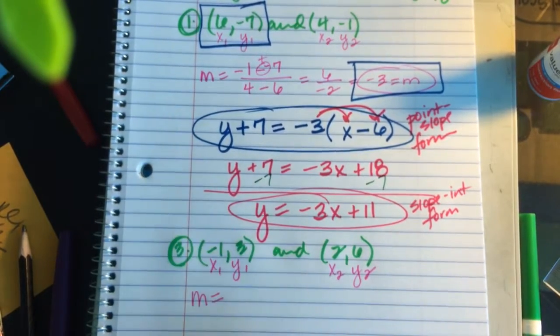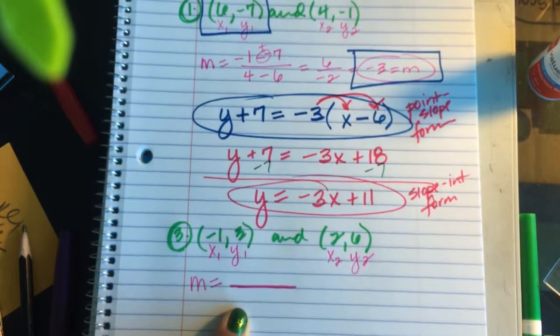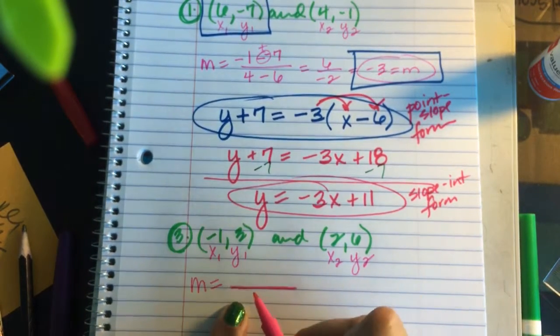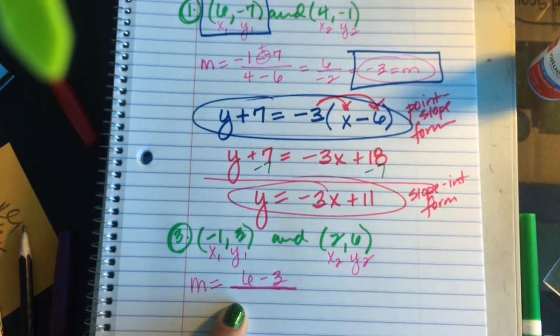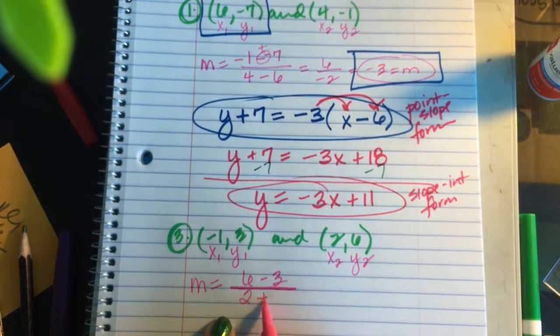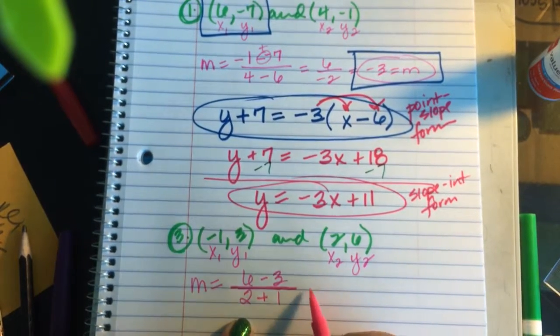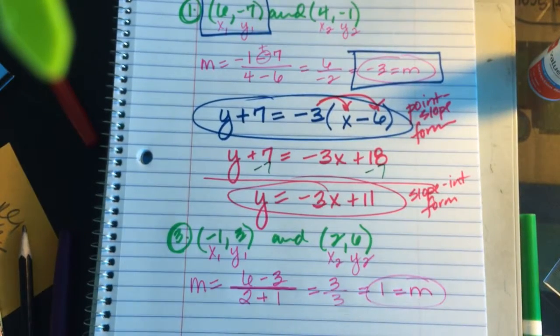M equals difference in y's up top. What should I do? 6 minus 3. Y2 minus y1. What goes in the denominator then? 2 plus 1. 2 minus -1 is going to give me 2 plus 1. 3 over 3. My slope is 1. I usually bring that m back over and circle it at the end because I got to use it.